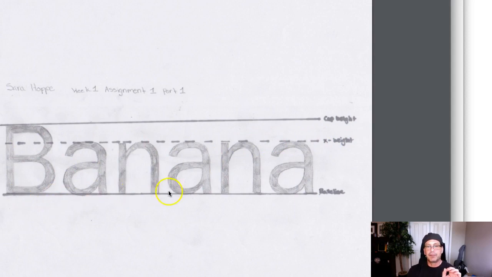The baseline, I think, is drawn right there perfectly. The baseline is relevant here because it's perfectly level, and that's important. The cap line isn't perfectly level, so that's a problem. As we can see, it kind of goes uphill. Now, being that most of the letters in this word are lowercase, I think we're okay, but you definitely want to straighten that cap line out.